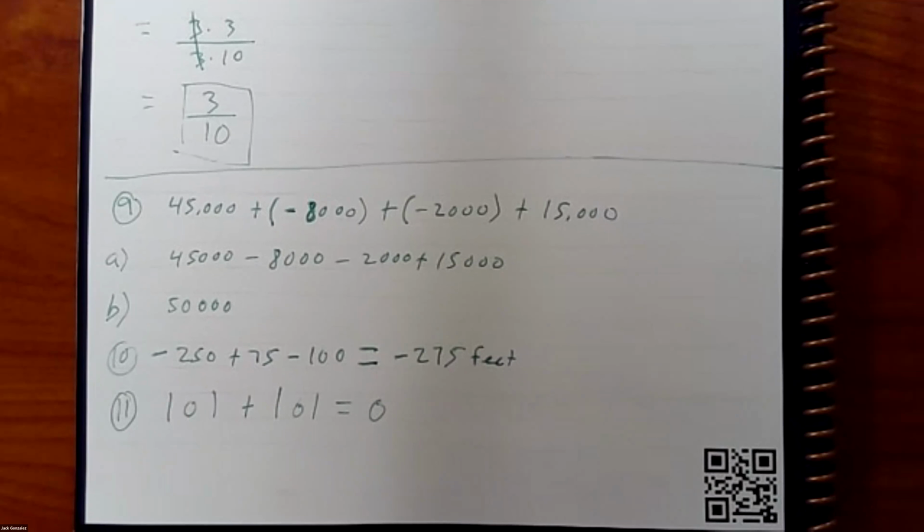Okay, number 12. Describe in your own words the condition under which the sum of two integers will be 0. Negative 1, positive 1? Yeah, as long as they're opposites, it will be good, right? That example. Yeah, that's what you were thinking.